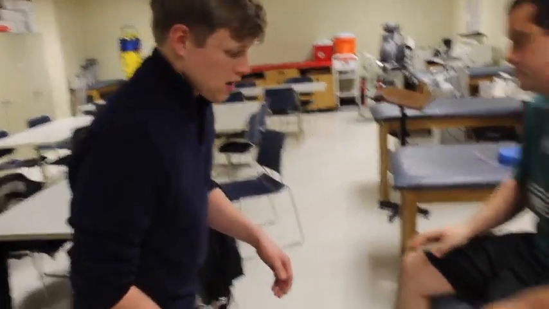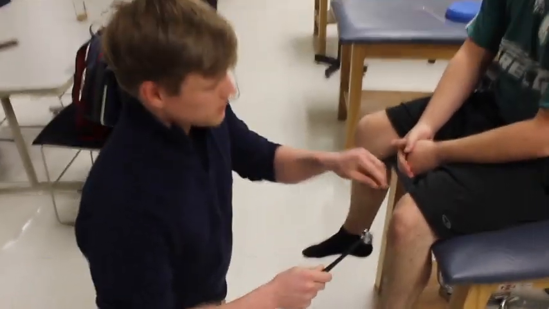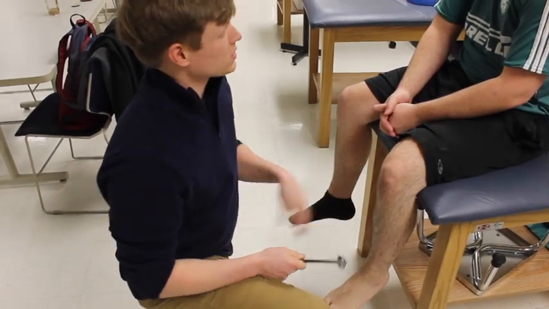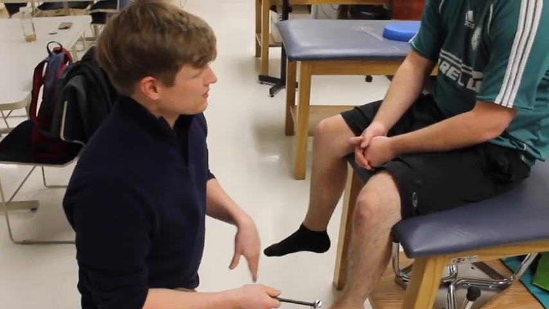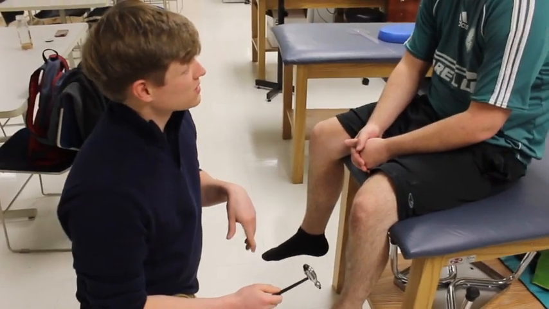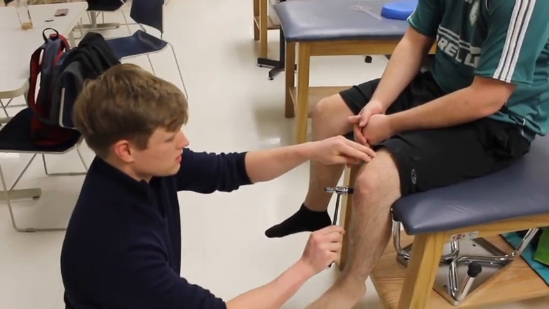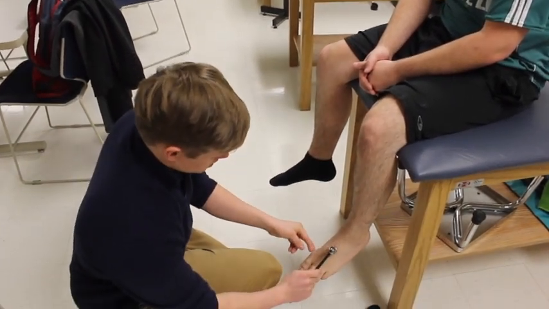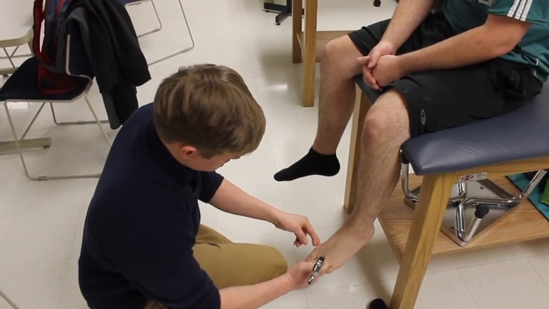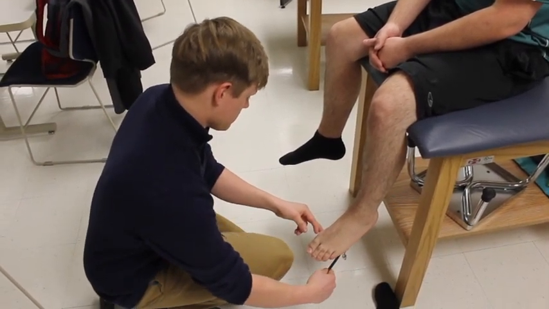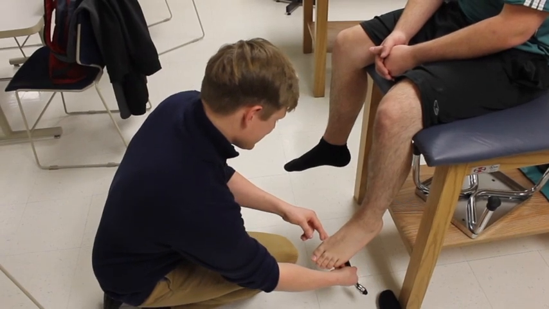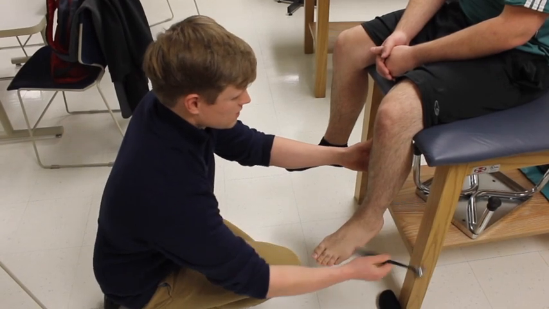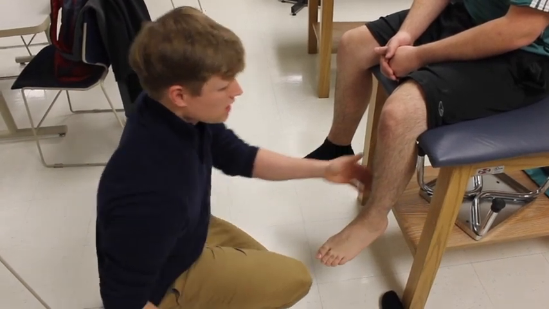Now dermatomes. So close your eyes for me. That's an example of a dull sensation. That is an example of a sharp sensation. I'm going to do these on different parts of your leg, and I want you to tell me which one's which. Okay? Dull. Okay. Sharp. So that is L4. Dull. Sharp. That is L5. Dull. Sorry. Sharp. That's S1. Back up again. Dull. Okay. Sharp. Okay. And that is S2.